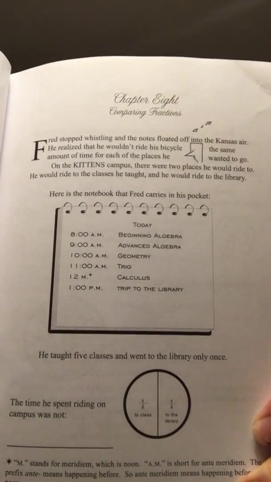Here's the notebook that Fred carries in his pocket. So his notebook says 8 a.m. beginning algebra, 9 a.m. advanced algebra, 10 a.m. geometry, 11 a.m. trig, 12, and then he writes an M. He doesn't write a.m. or p.m., just 12 m. calculus, 1 p.m. trip to the library. So that's what that looks like.